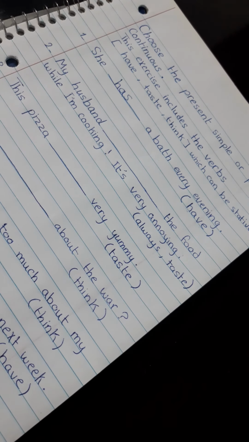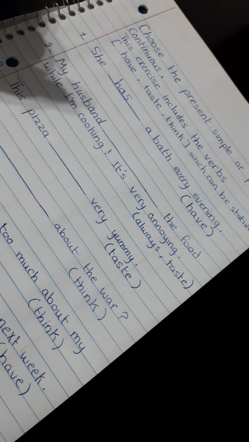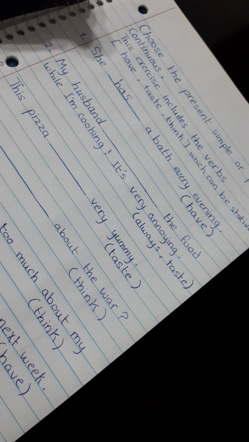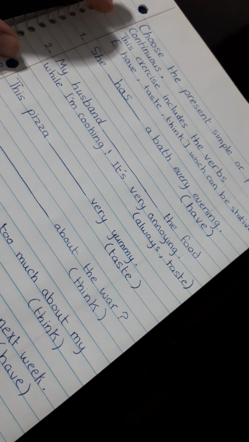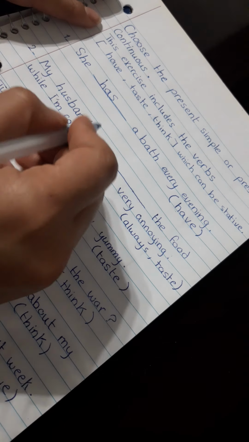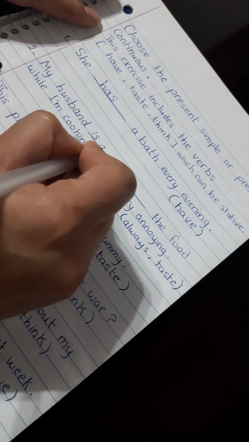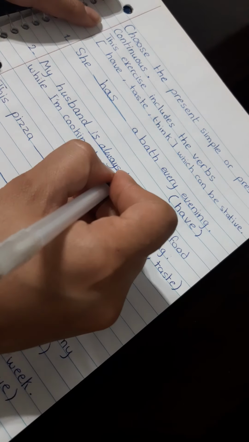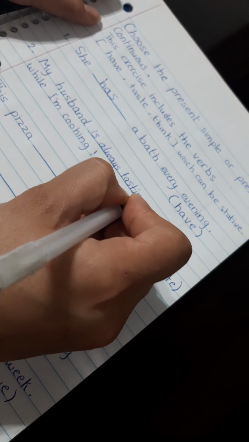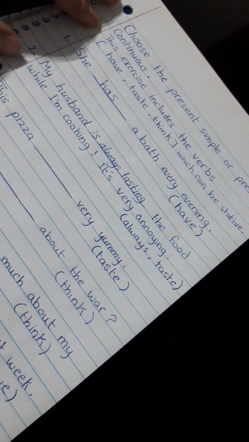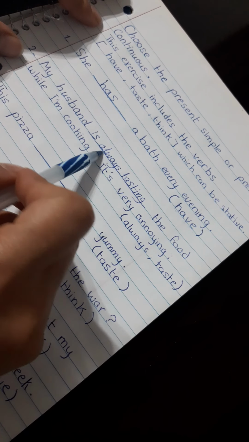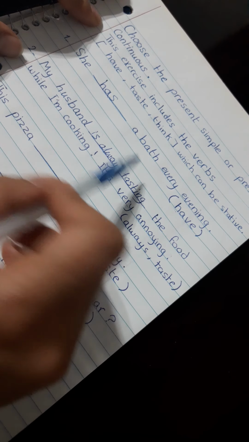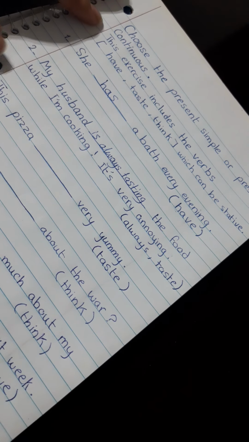But in this sentence, we need to use it as a dynamic verb, okay? So we can add ing to the verb and say, my husband is always tasting the food while I am cooking. Notice always is in between is and the verb here.